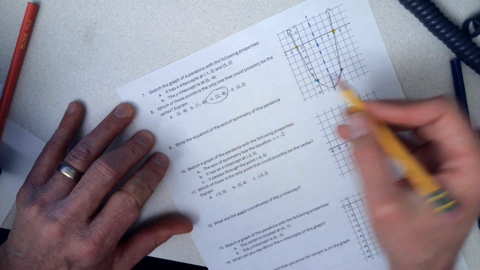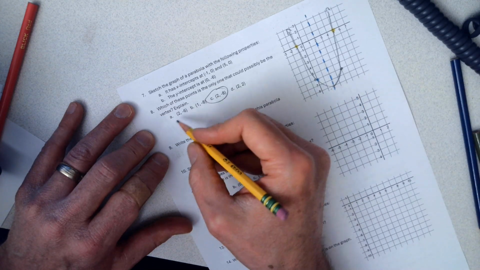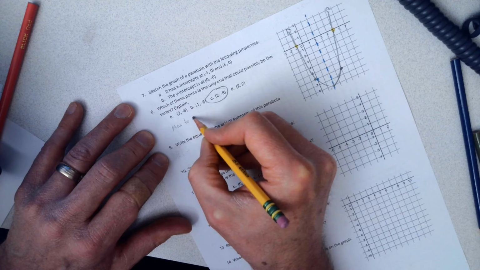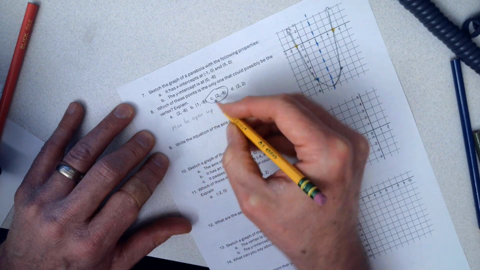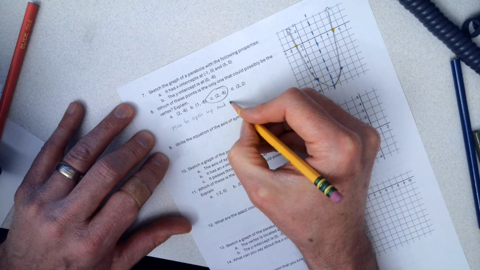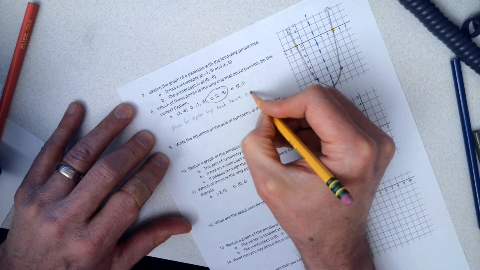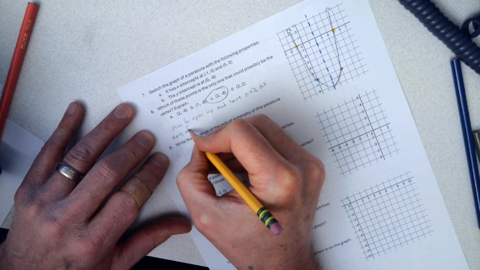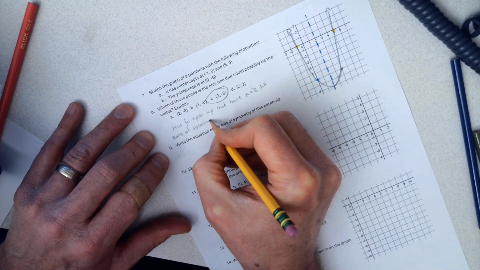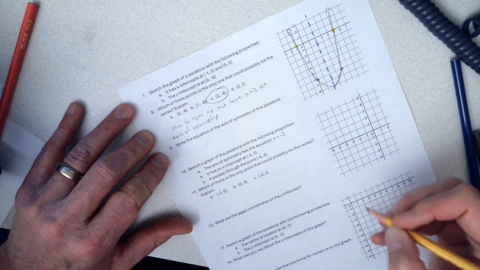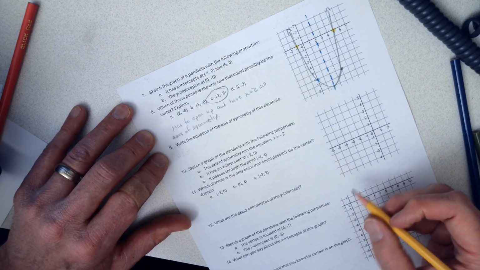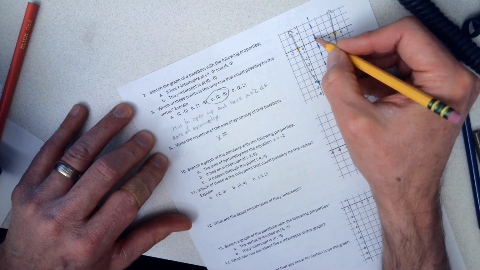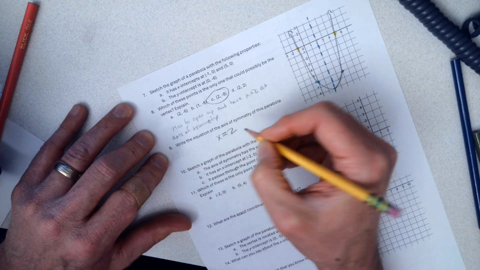So my explanation there, again, is it has to open up and have x equals 2 as the axis of symmetry. I think that pretty much explains it. So what is the equation for the axis of symmetry? It's always x equals something. The x that it goes through here is a 2.